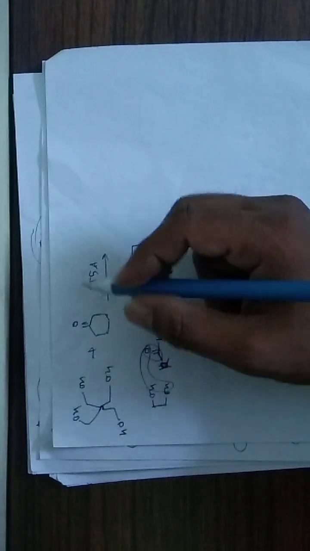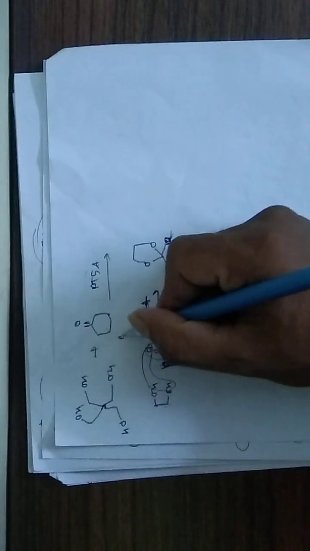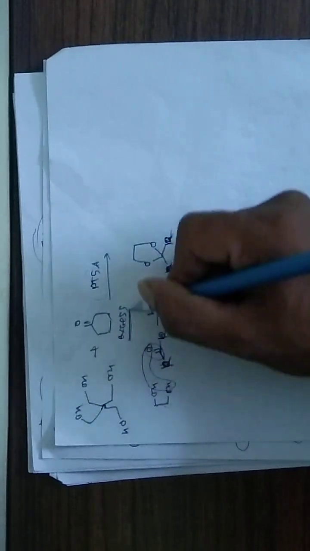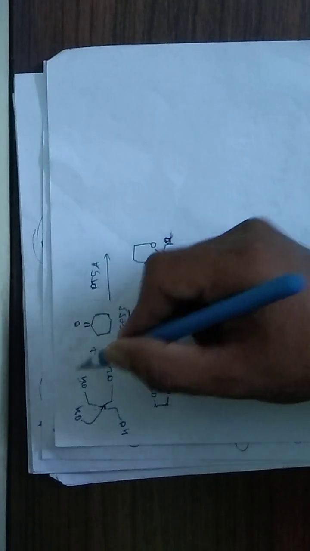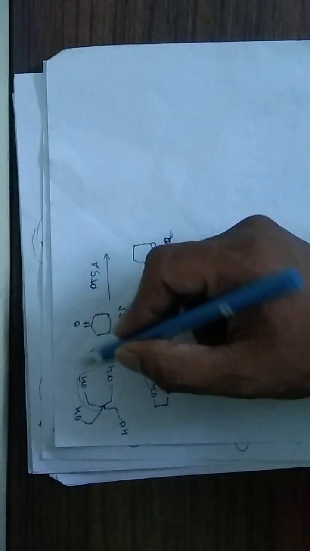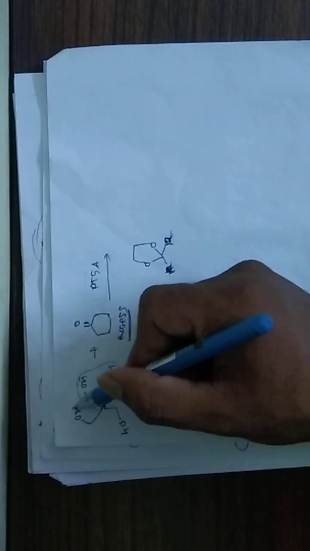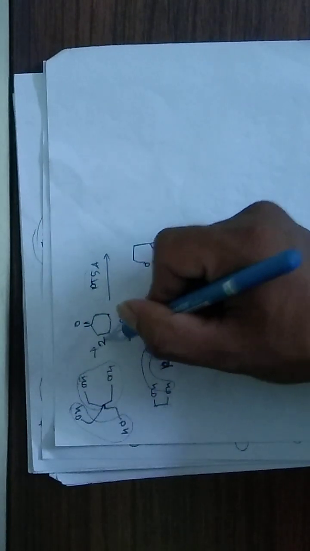The question mentions that cyclohexanone is also in excess. So if you consider this one total group, this will protect one cyclohexanone and this will protect another cyclohexanone molecule. So we have to take this as two.